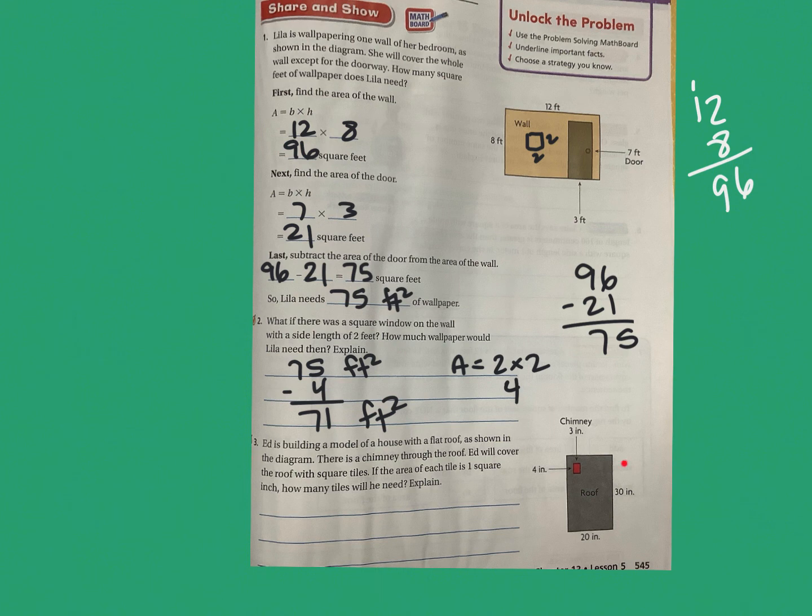Here's your chance to try it and see if you're understanding okay. Ed is building a model of a house with a flat roof, as shown in the diagram. There is a chimney through the roof, and Ed will cover the roof with square tiles. If the area of each tile is 1 square inch, how many tiles will he need? Okay, we have the dimensions here. We have the dimensions of the chimney area, which he's not covering. Go ahead and pause and calculate and see if you get it.